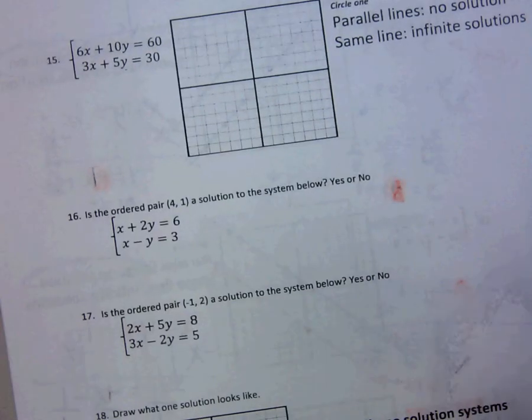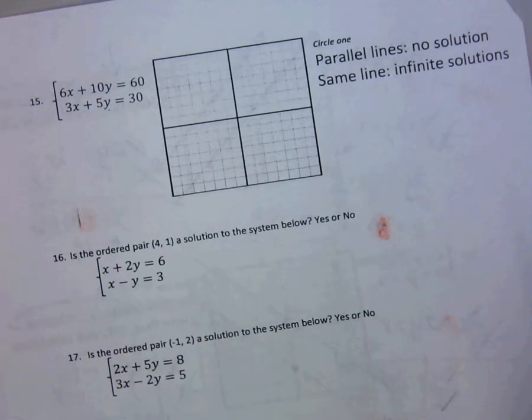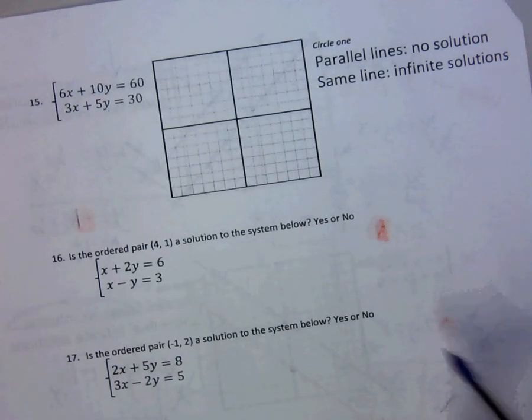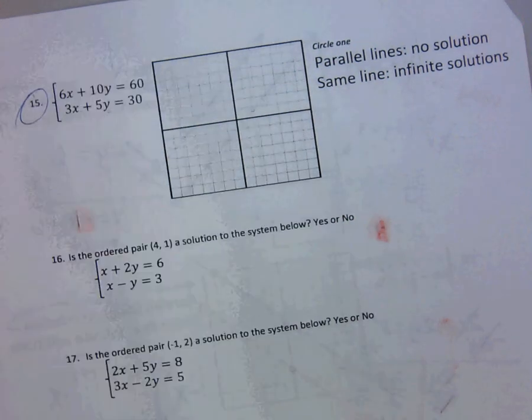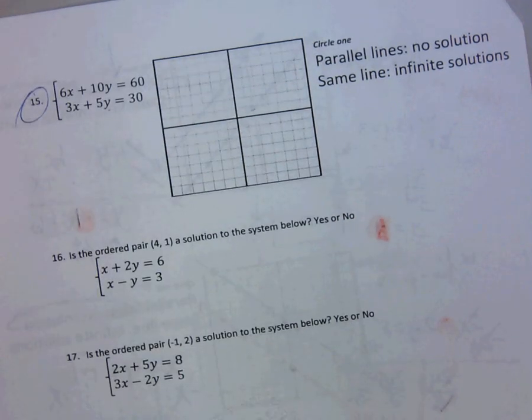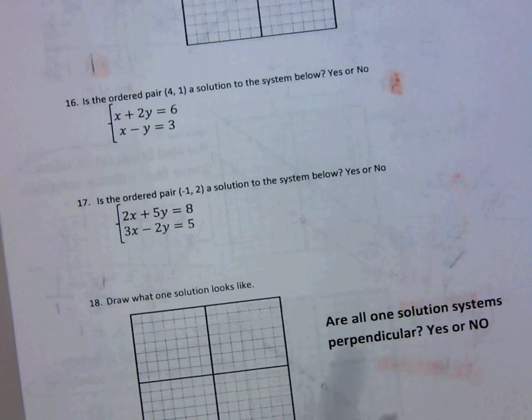Number 15. Parallel lines, no solution, or is it infinite? So you have to solve these both for y. You will do that by yourself. Number 16. So far, you only have to do number 7 and number 15 for homework.